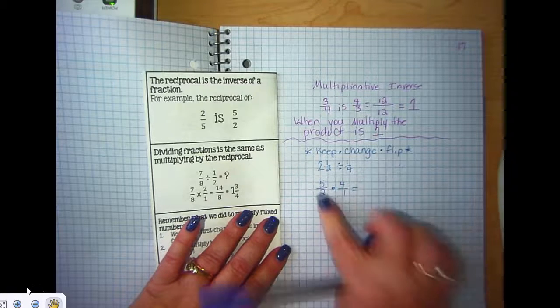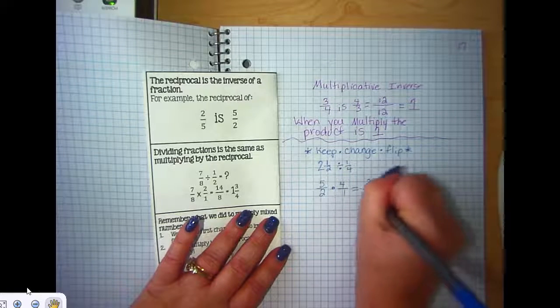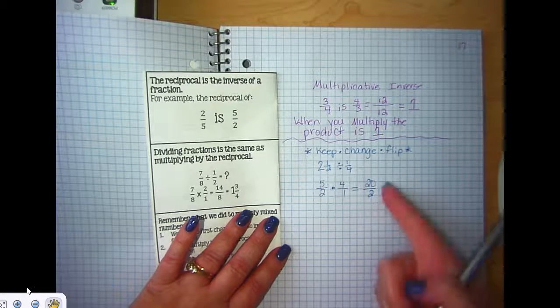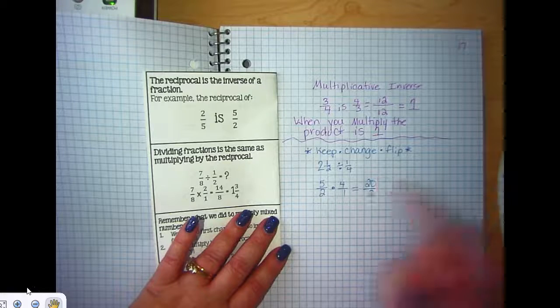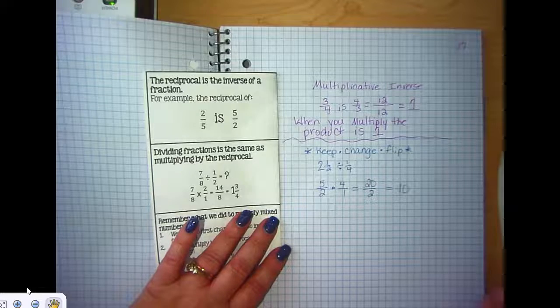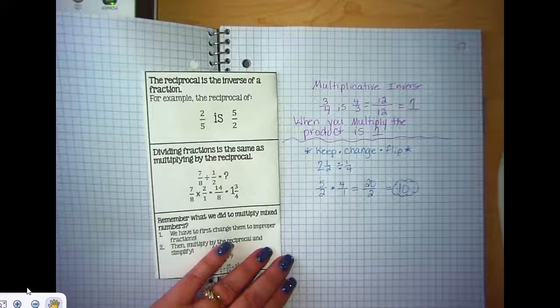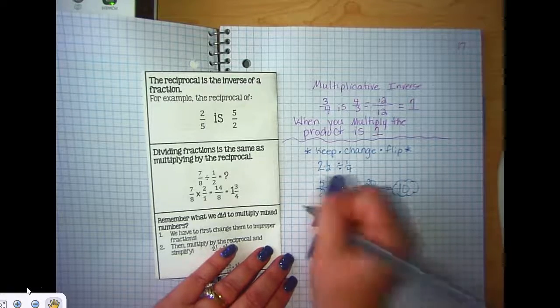Multiply straight across. 5 times 4 is 20. 2 times 1 is 2. Cannot leave it improper, so we say 20 divided by 2, and we get 10. 10 is our answer. So that is how you divide fractions.